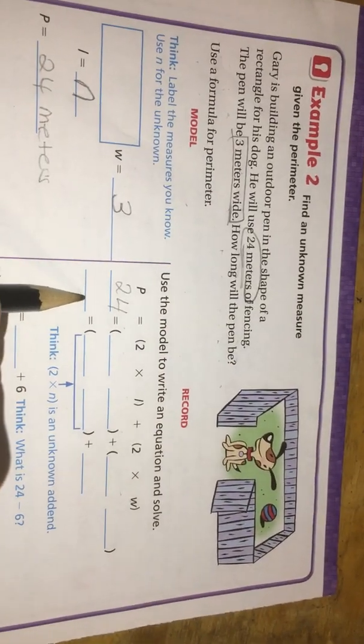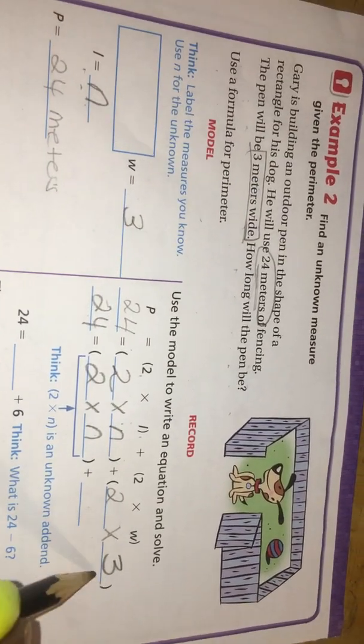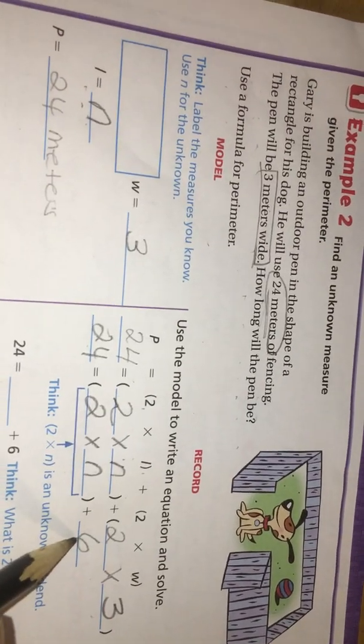They've given us 24 for the perimeter, and we said that it's 2 times length. So we've got 2 times n, because we don't know what length is, and then we've got 2 times, but we do have the width of the 3. Hello, this is always coming together already. Again, we have 24 here, and we've got 2 times n, but we know this part. 2 times 3 is 6.